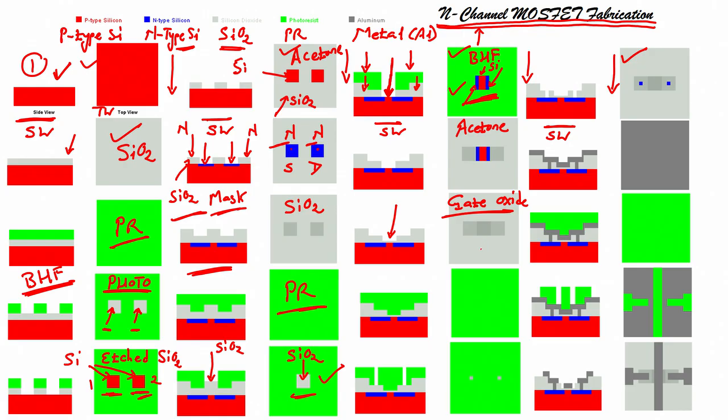What is the next step? After gate oxide, we will spin coat photoresist, we will open the window like this, such that the window goes all the way to the silicon dioxide, and in the next step we will etch this silicon dioxide by using buffer hydrofluoric acid.